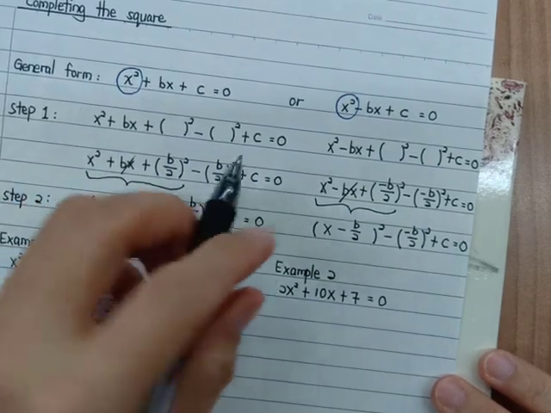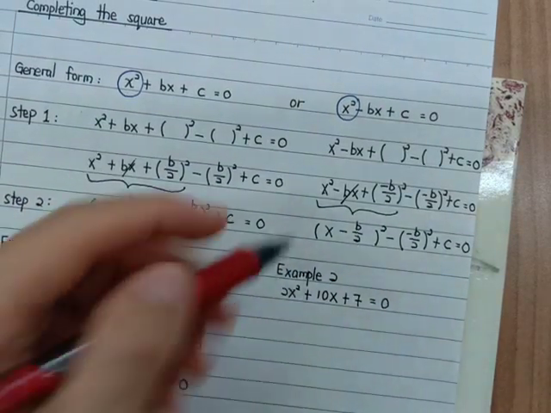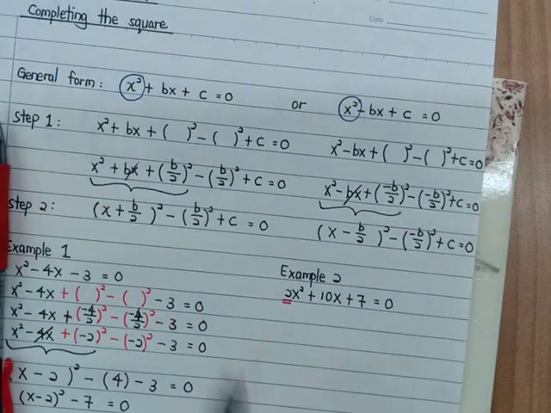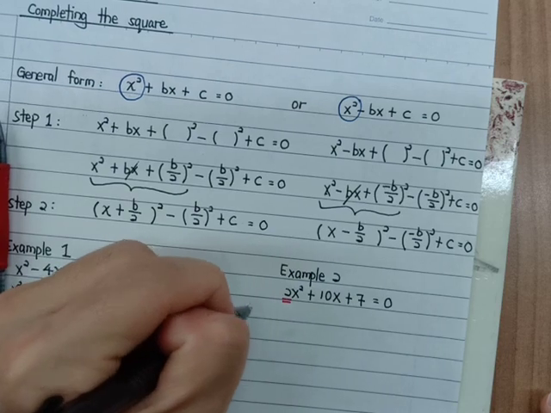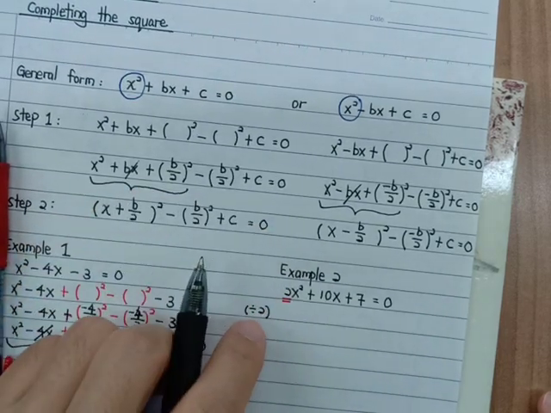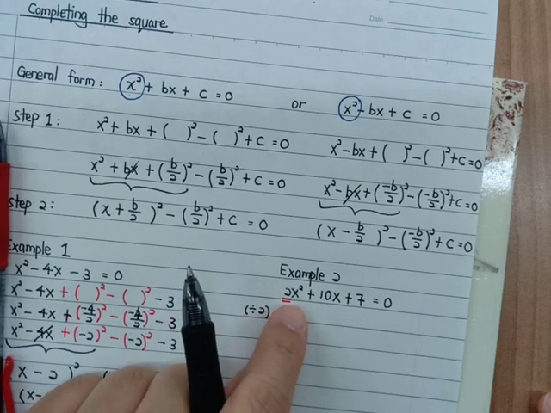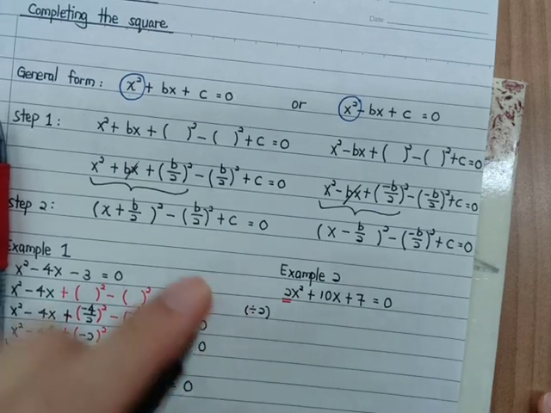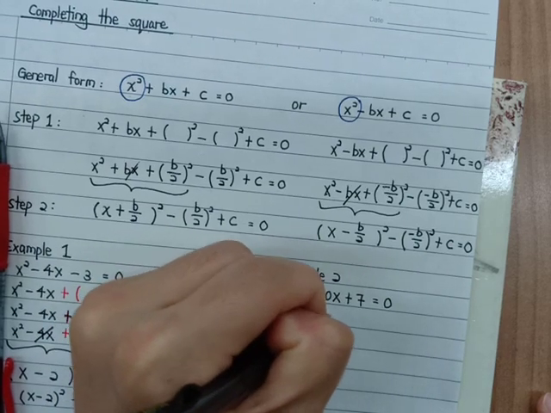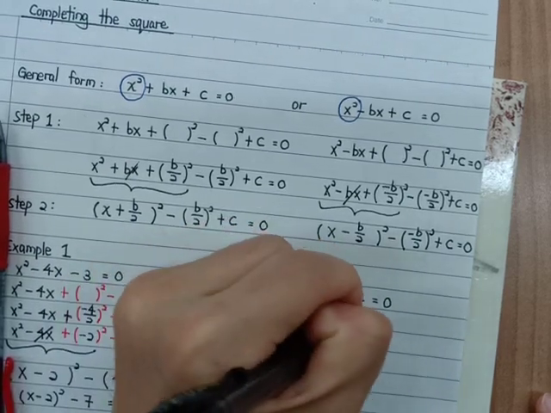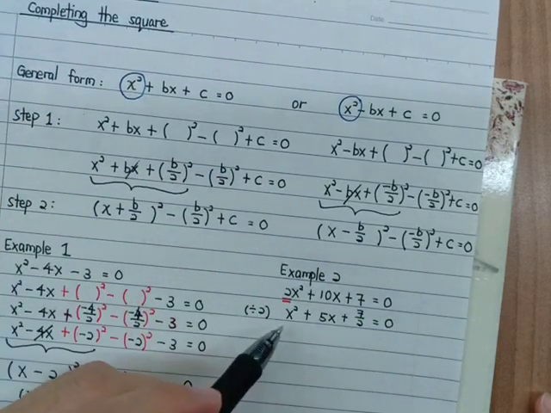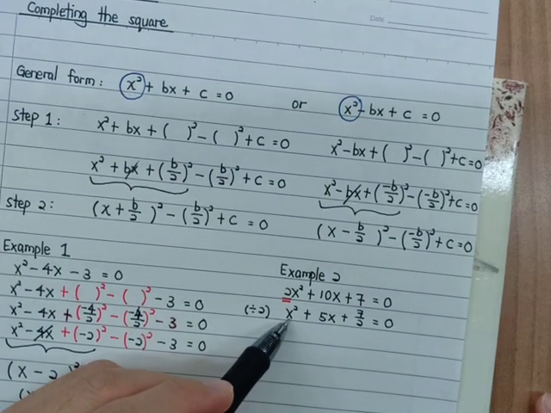So for this question, the coefficient of x squared is 2. So in the first step, I'm going to divide by 2, because the condition is that the coefficient of x squared must be 1. So x squared plus 5x plus 7 over 2 is equal to 0. So now the coefficient of x squared is 1.